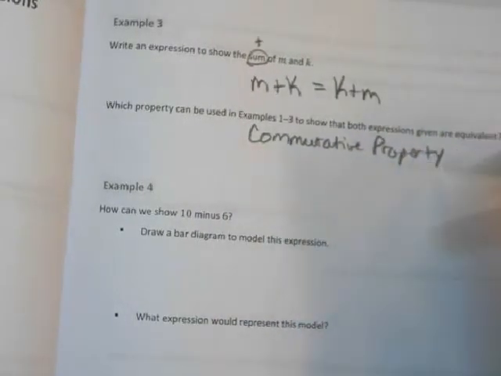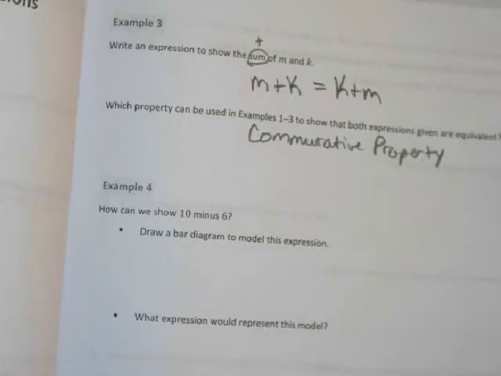And again, it is a critical standard that you're able to identify the commutative property, as well as the multiplicative identity of 1 and the addition property of 0, which is what we did on Friday. Remember, the addition property of 0 states that any number added to 0 results in the same number. And then the multiplicative identity of 1 is any number multiplied by 1 is itself.